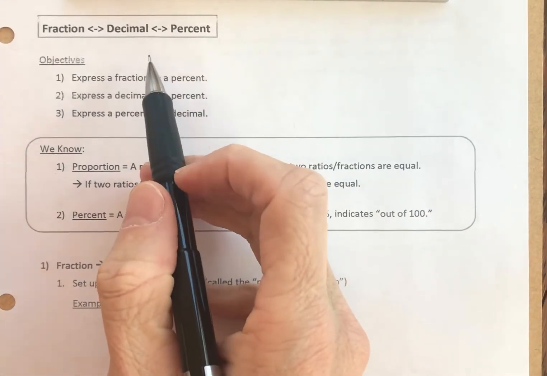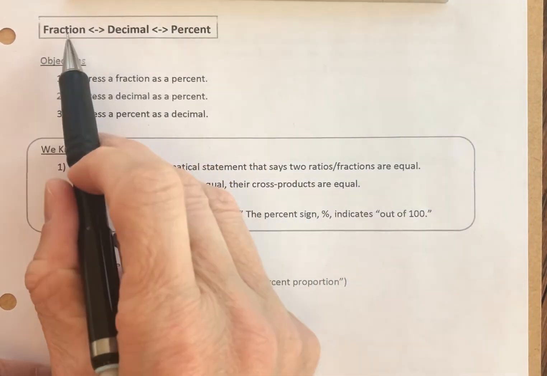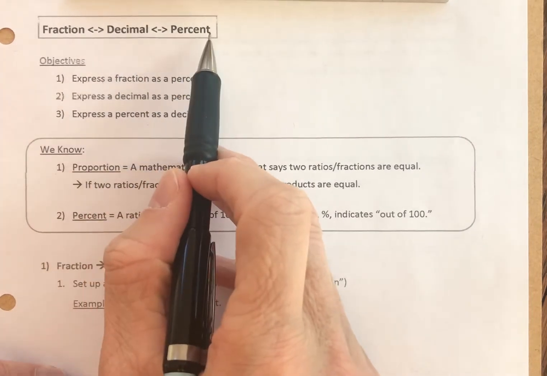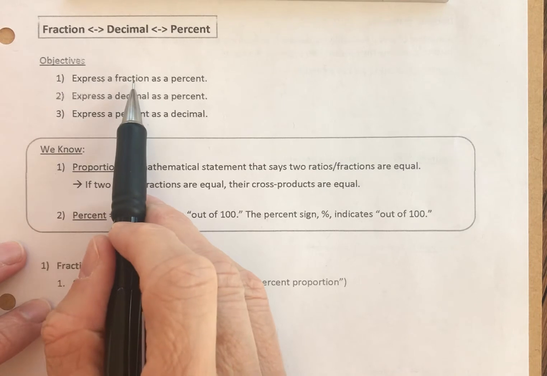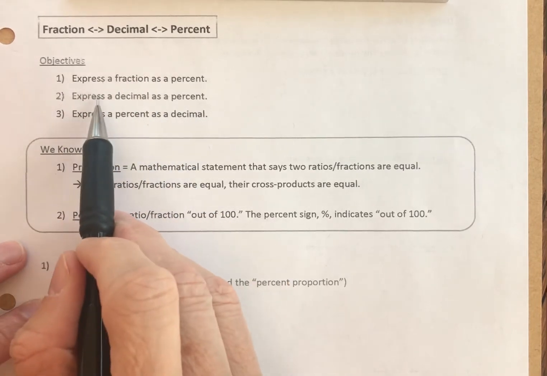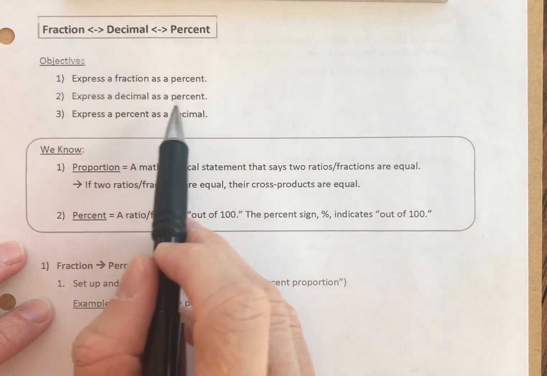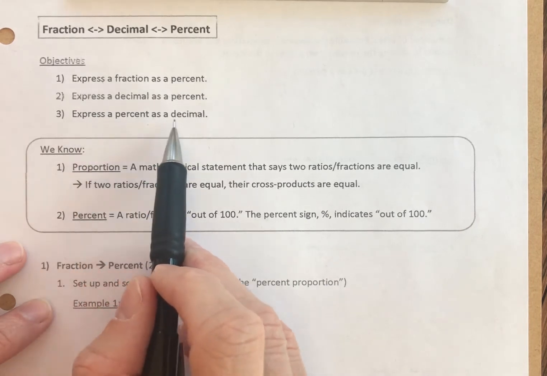In this video, we're going to take a look at equivalent fractions, decimals, and percents. Our three objectives: express a fraction as a percent, express a decimal as a percent, and express a percent as a decimal.